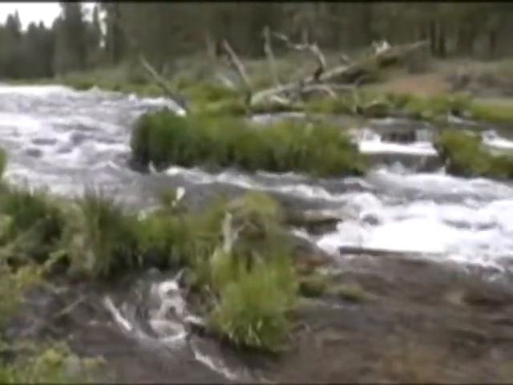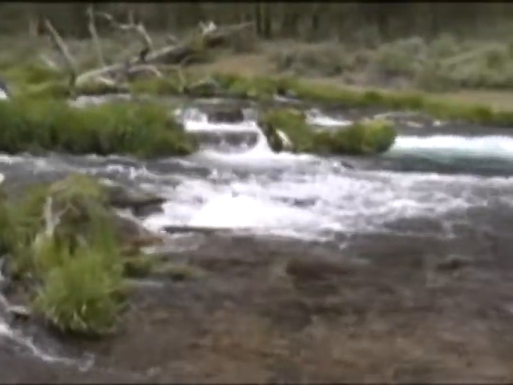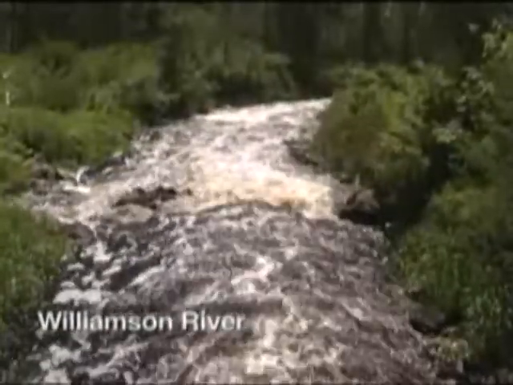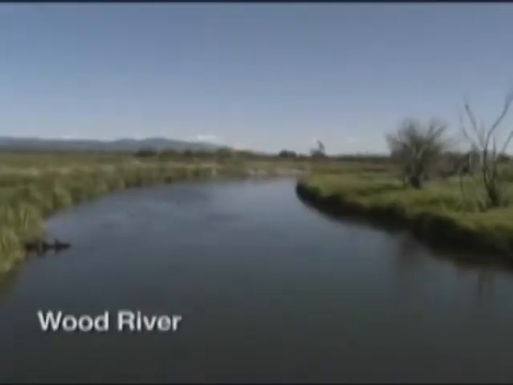We had these 4 professionals come, they toured around, they saw things they liked, they saw things they didn't like, and at the end of the day they said, well, it looks to us like it's reasonable to attempt reintroduction under present conditions to the Williamson and the Wood River systems.